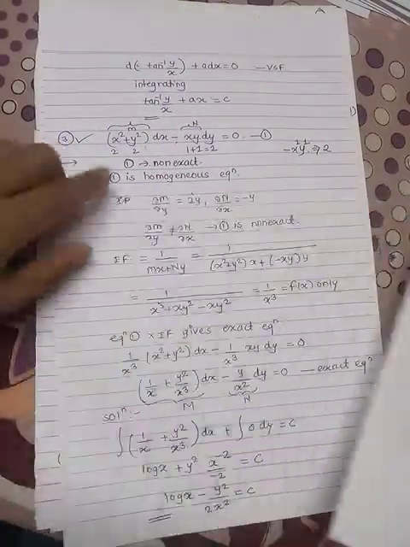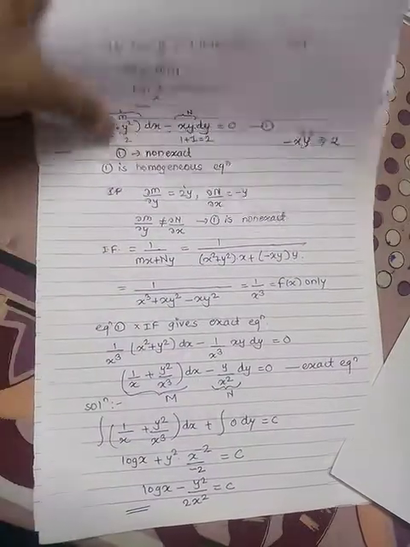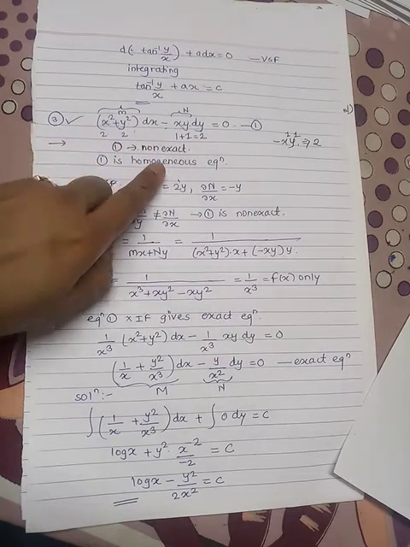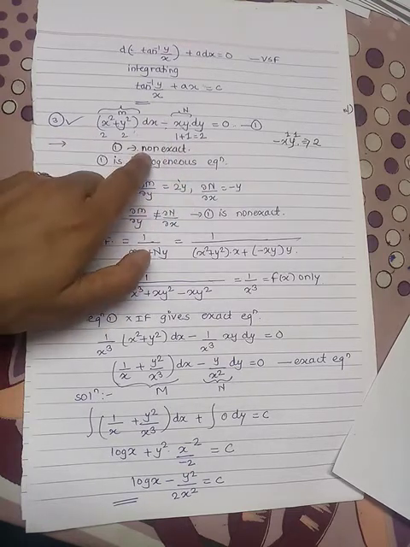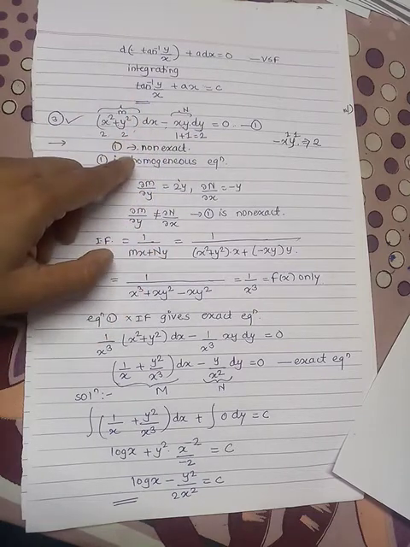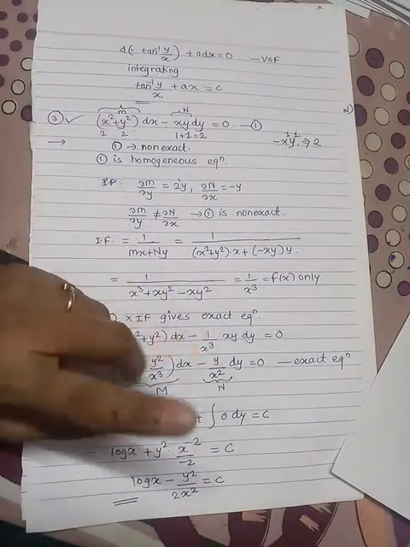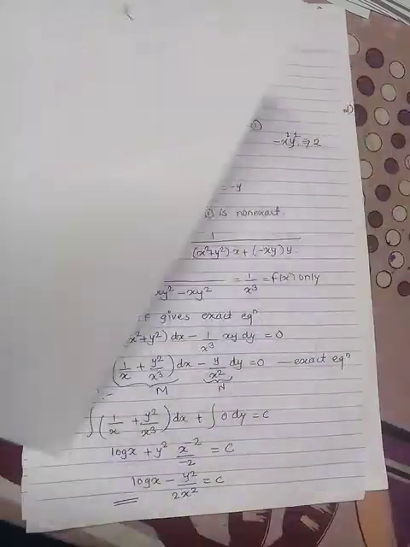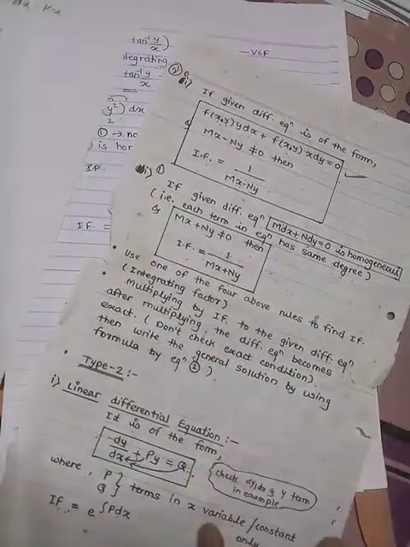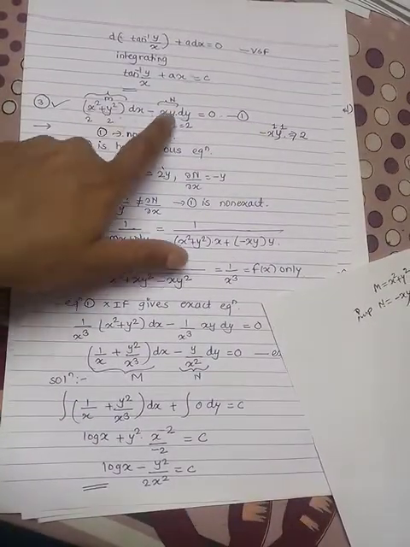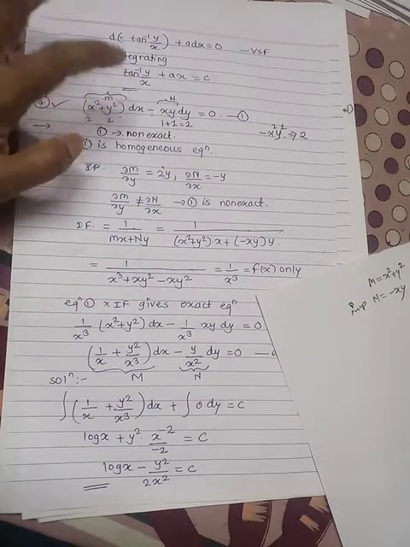So first check these conditions and then these two. So this is your homogeneous example. First, roughly, we have checked for the exact condition. It comes non-exact. Then check for the 4 rules. Among these 4 rules, the fourth rule, that is the homogeneous condition, is satisfied. All the powers of the terms in m and n are the same, 2, 2, 2. Hence this is a homogeneous example.